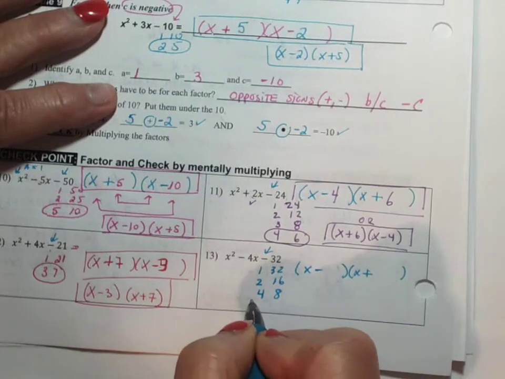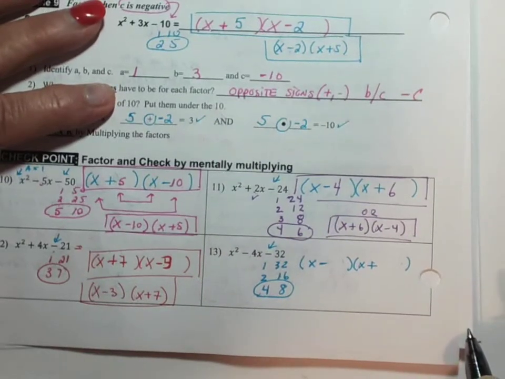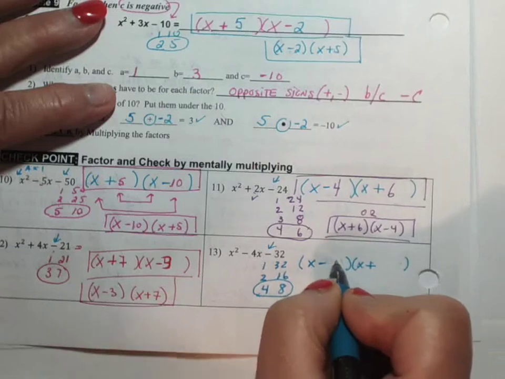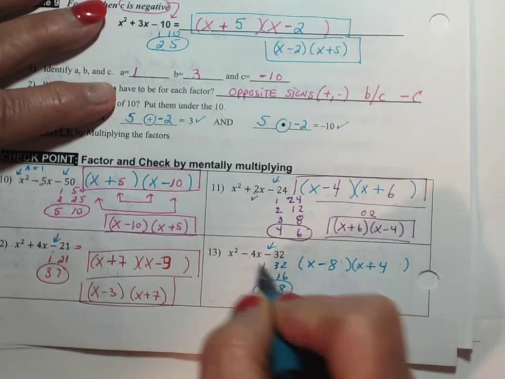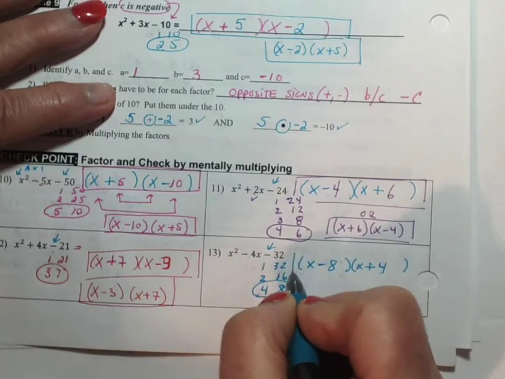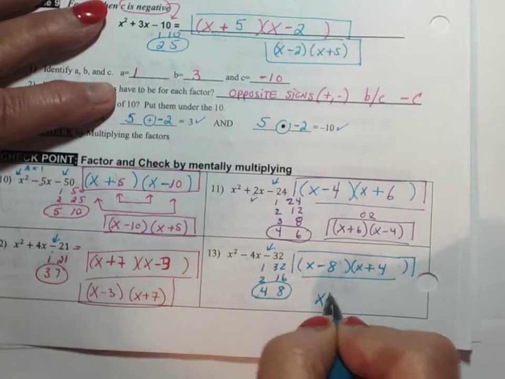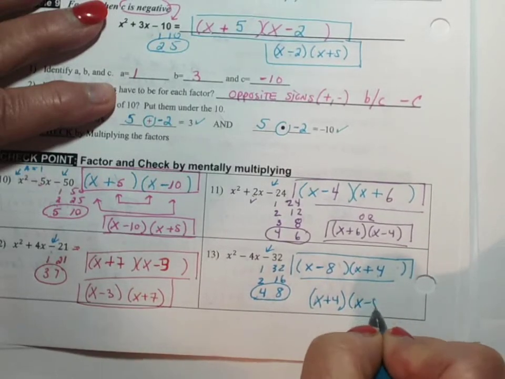And I can see that 4 and 8 have a difference of 4. So because this is negative 4, I'm going to have that be negative 8. Plus 4 gives me my negative 4. Or x plus 4, x minus 8.